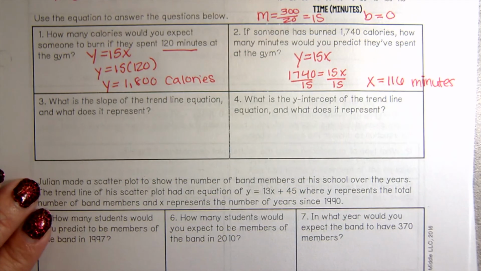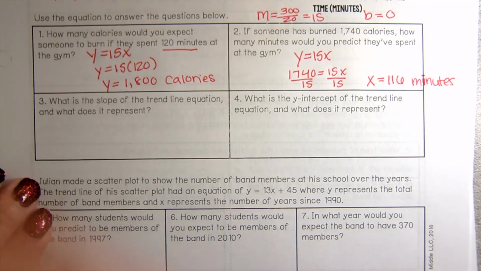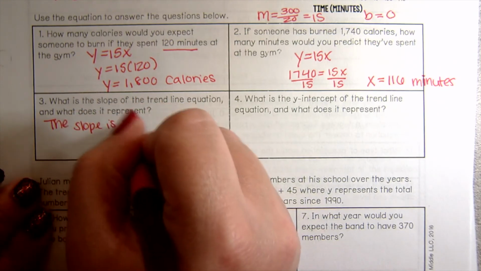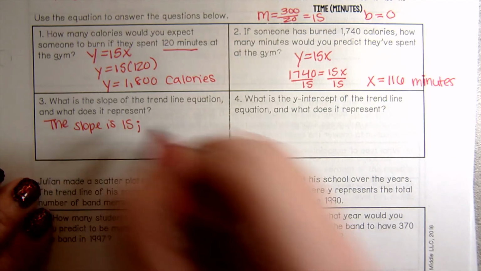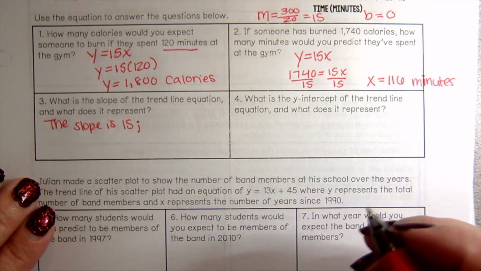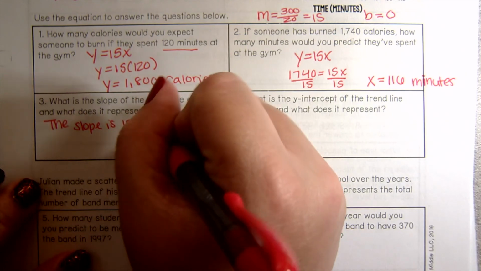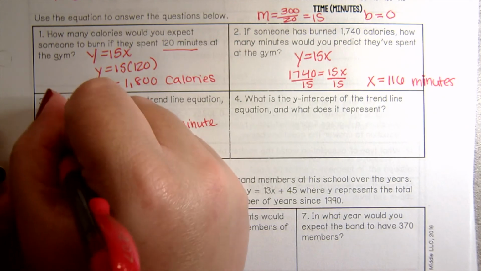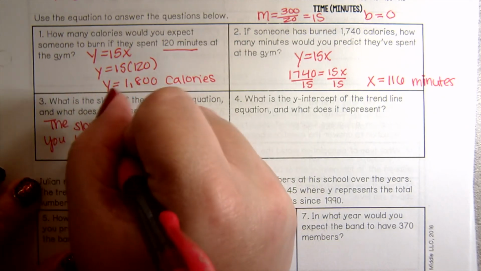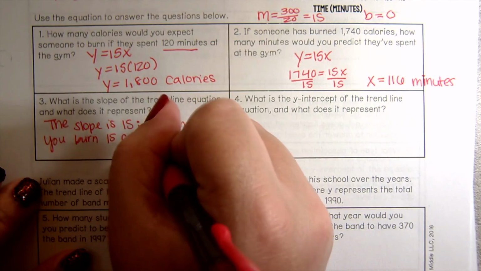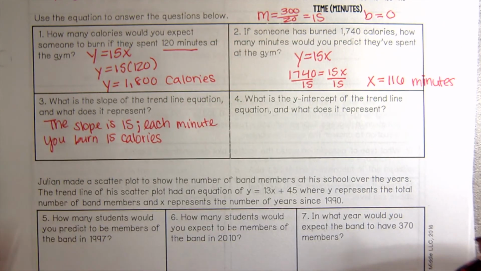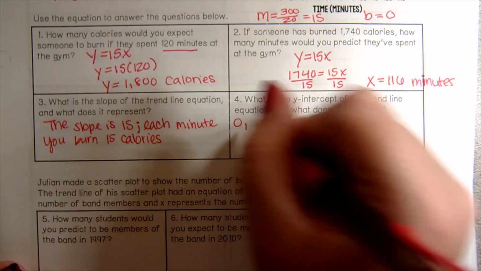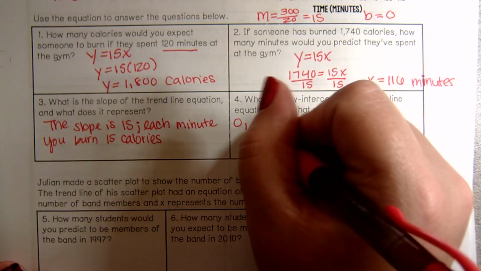What is the slope of the line? 15. And what does that represent? Each minute you burn 15 calories. For each minute, you burn 15 calories. What is the y-intercept and what does it represent? 0 minutes working out is 0 calories burnt.